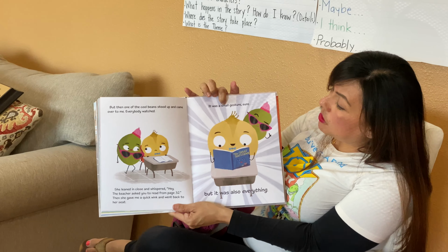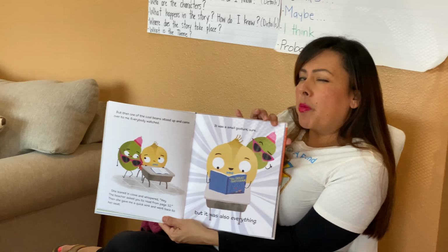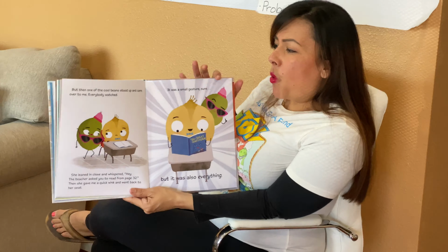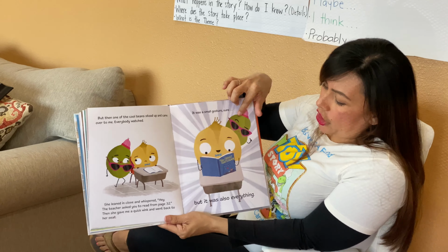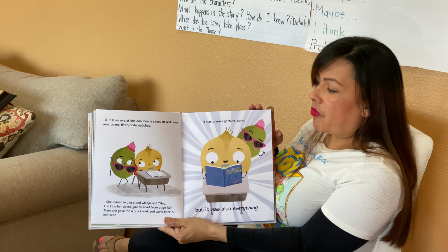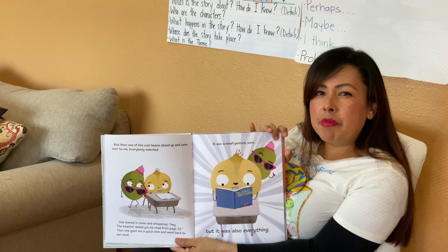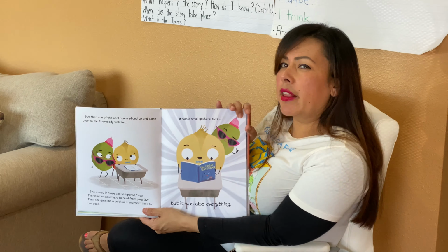It was a small gesture, sure. So I don't know if you've heard that word before, but let's think about what she did. It was something small. He said sure, but it was also everything. It was also a big thing to him. So a gesture is maybe like something nice someone does. That's what I think.